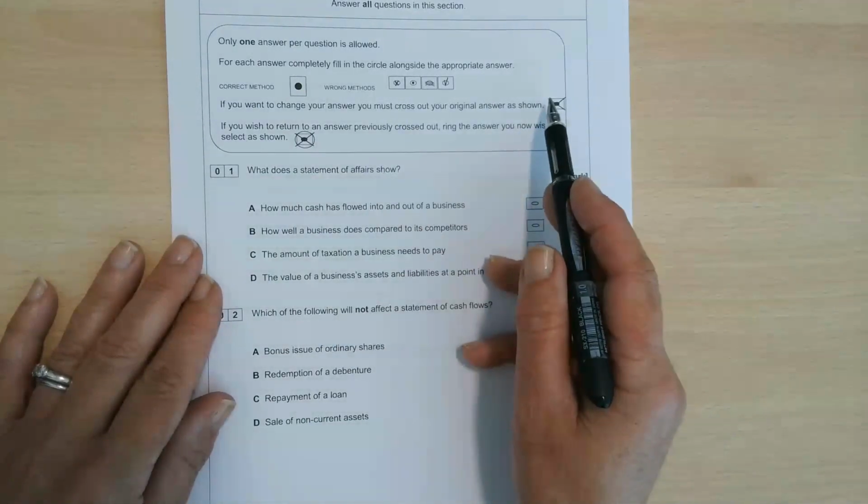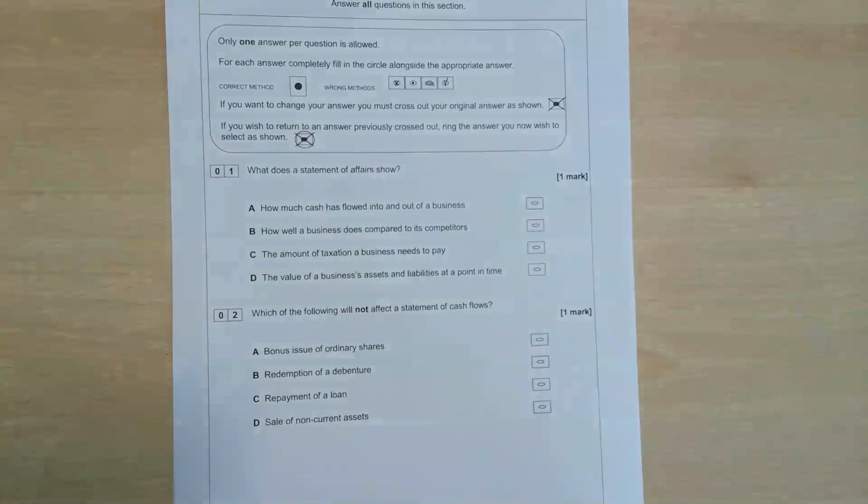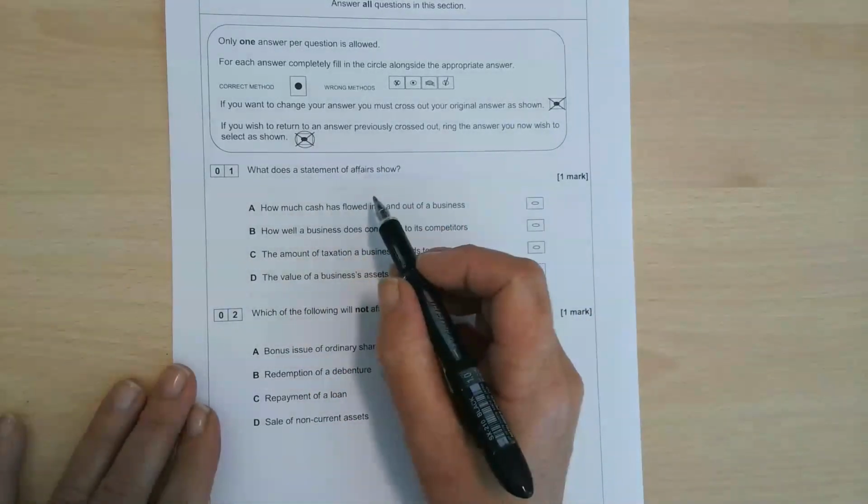or anything else. If it's wrong, put a cross through it. If it's previously got a cross through it but now you think it's right, put a circle around it. Okay, so what does a statement of affairs show?